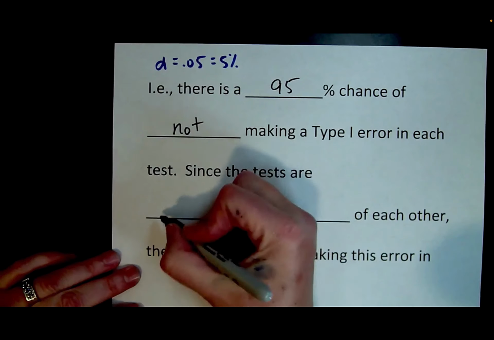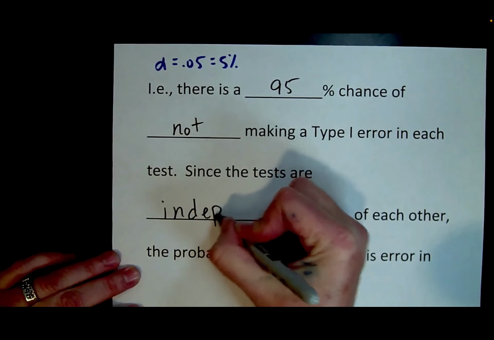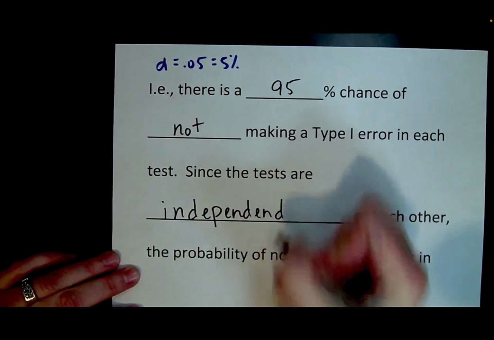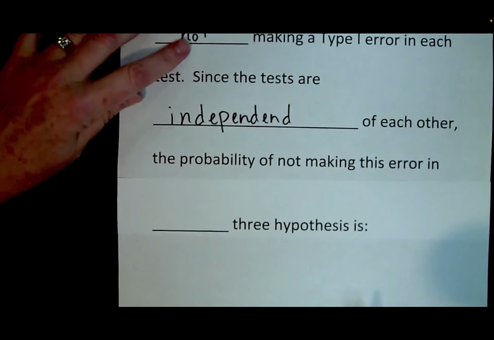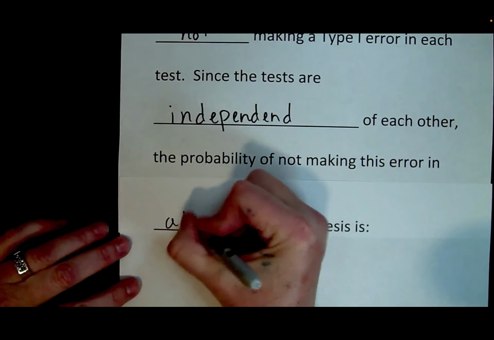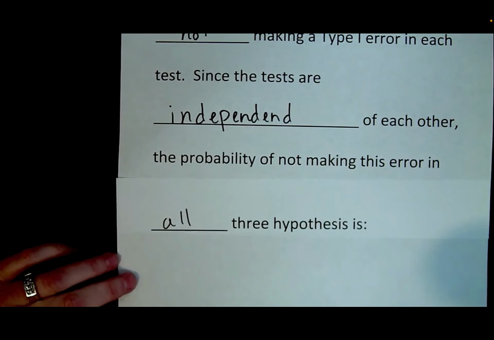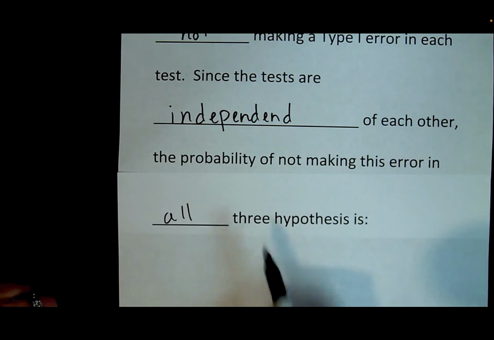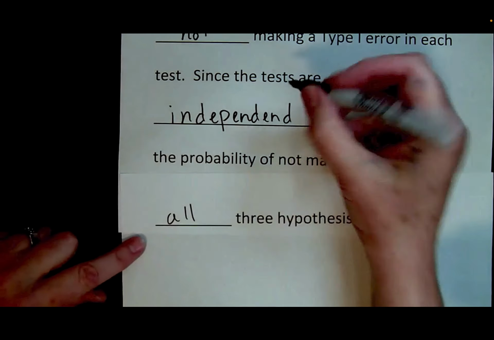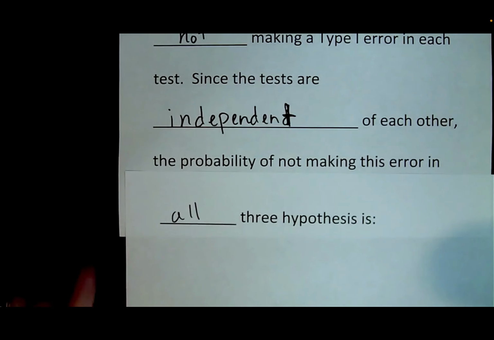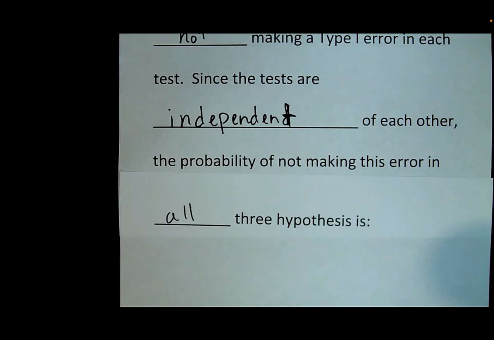Since the tests are independent of each other, the probability of not making this error in all 3 hypotheses, so doing the test 3 times, I want to know the probability of not making a type 1 error in the whole process of doing the 3 tests, well, we can compute that probability. I'm just going to go off to this side. You may or may not need to write this down.